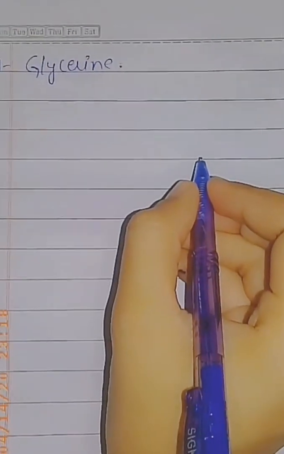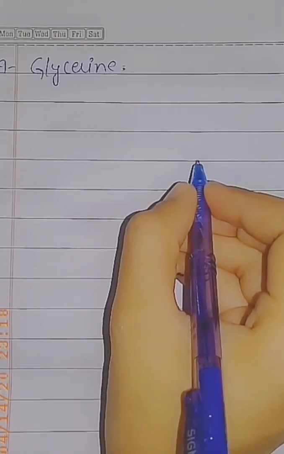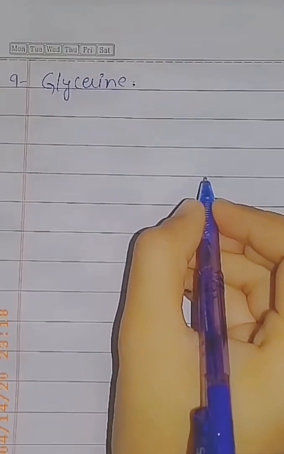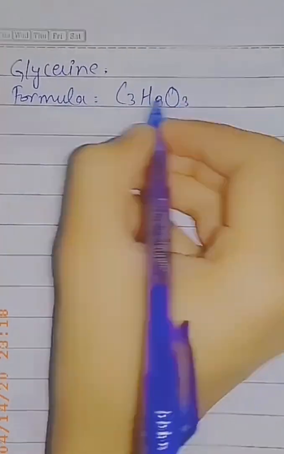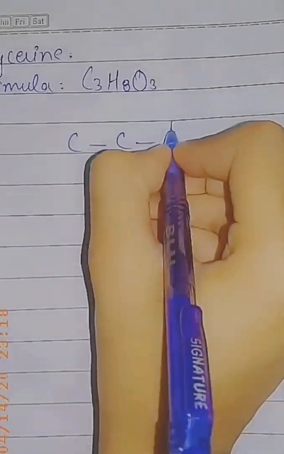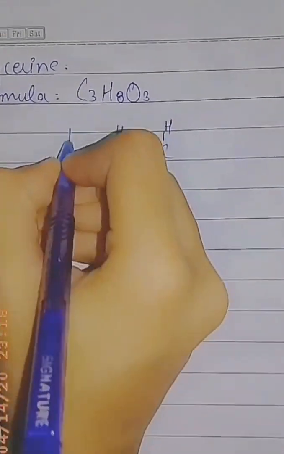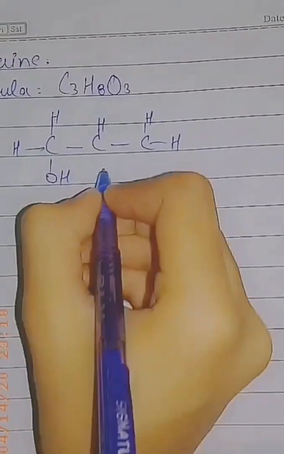Number 9 is glycerine. Glycerine is a clear liquid typically made from soybean, coconut or palm oils and is particularly popular in cosmetic industries and others as well. And its formula is C3H8O3 and its structure is CH OH.